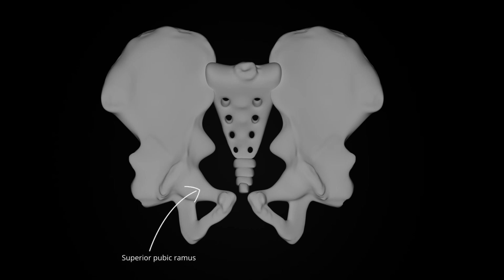The superior pubic ramus extends horizontally from the body of the pubis to the acetabulum, forming part of the pelvic brim and providing attachment for the pectineus muscle. The inferior pubic ramus extends downward from the body to meet the ischial ramus and contributes to the obturator foramen. The pectineal line on the superior pubic ramus serves as an attachment site for the pectineus muscle.